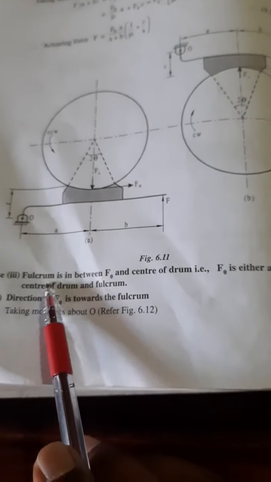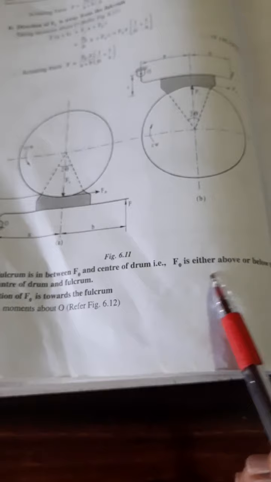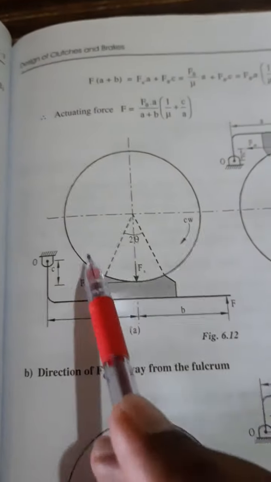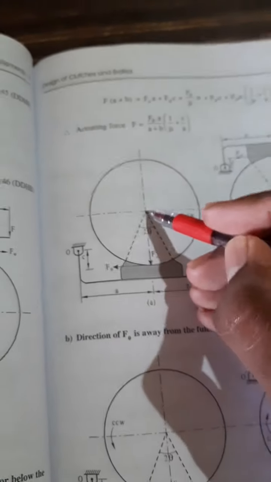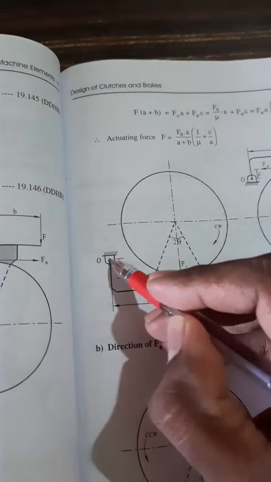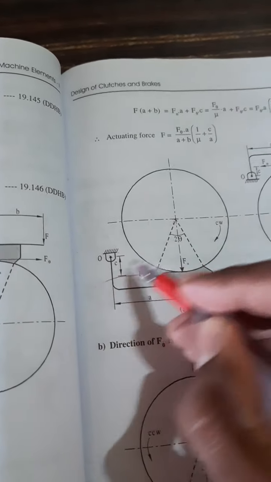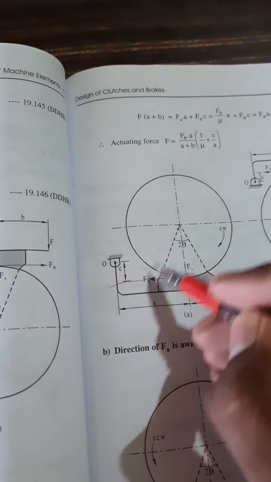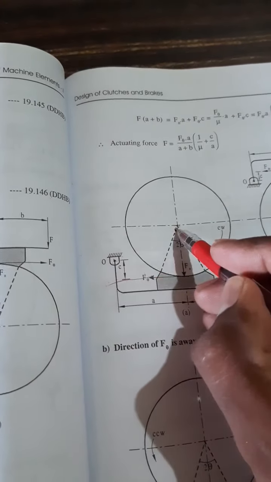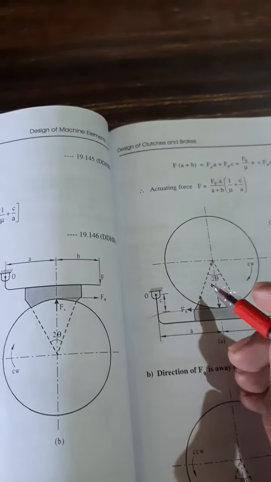Now the third case is where the fulcrum is in between F theta and the center of drum. F theta is either above or below the center of drum and fulcrum. So this is the center, this is the fulcrum, and F theta is above these two points. This is the third case of the block brake.